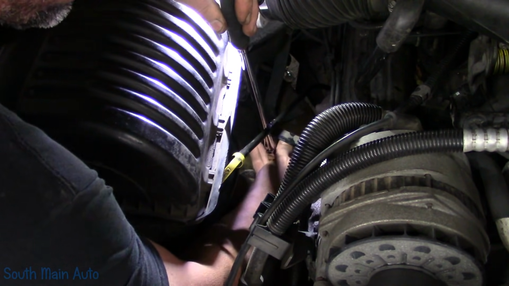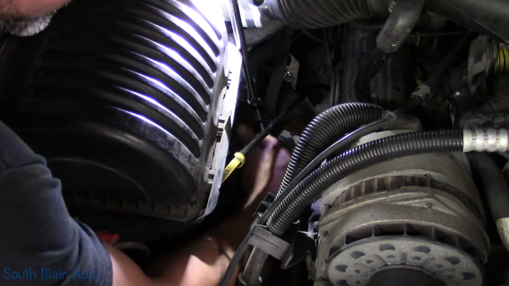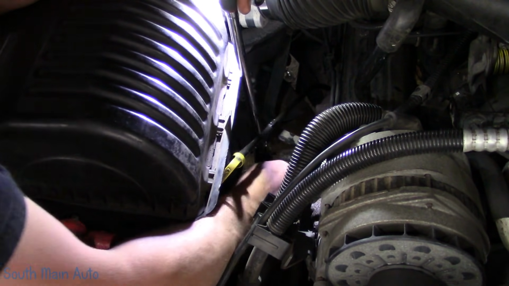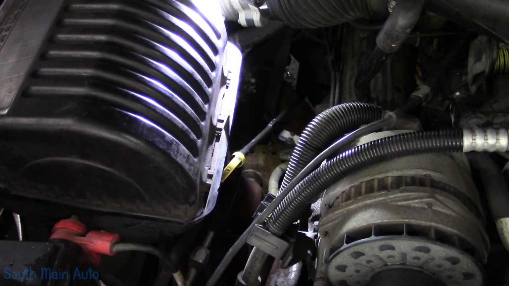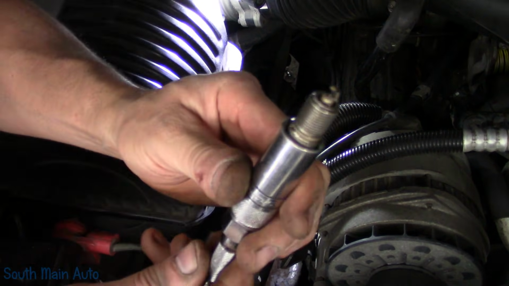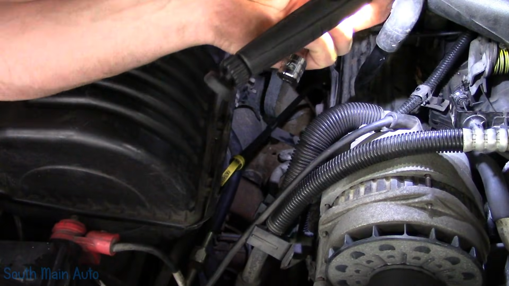Everybody always wants to see the spark plug anyways. That's what I've noticed in my video. Right? Look at the spark plug. So let's look at the spark plug. There, we're looking at the spark plug. What do we notice? What the thunder is this over here?